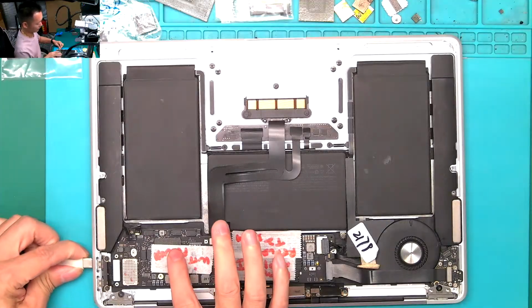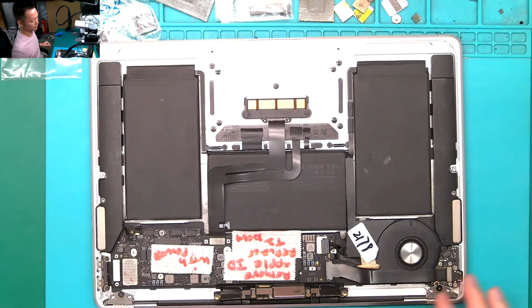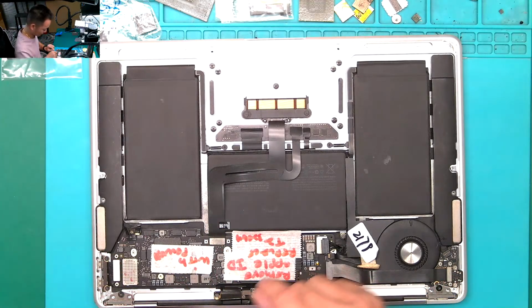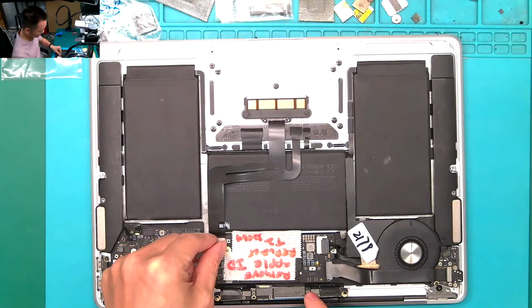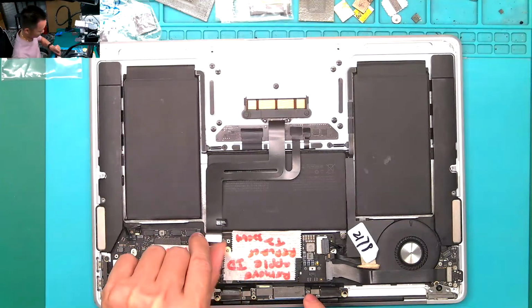This is the T2 chip. Okay, replace this IC. Disconnect the cable.